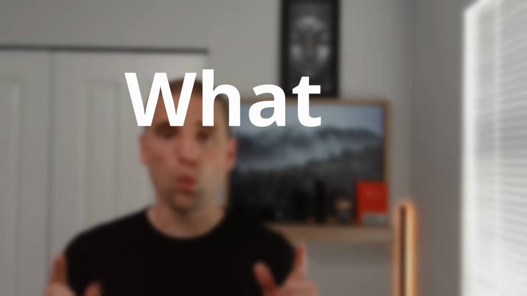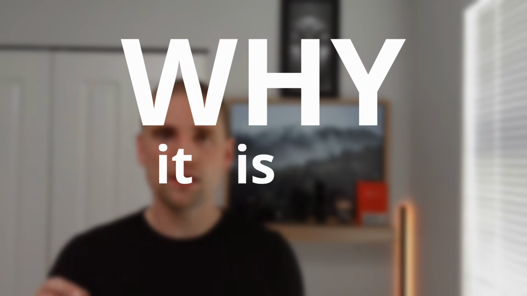First, let's talk about what is workflow and why it is so important to your success. Workflow is the way in which you do a task, the steps taken. If you do not have a workflow, you're lost. You're guessing. Workflow provides structure. The better your workflow, paired with your skill, the higher quality you can produce.